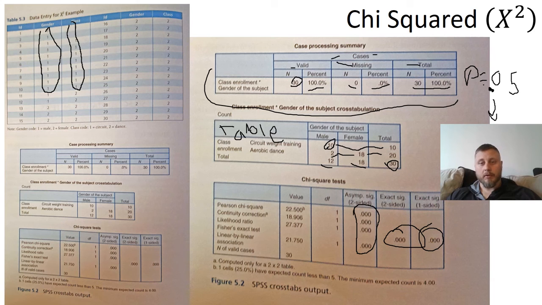So what we can infer from these tables is that there is a relationship, because no females wanted to take the circuit training class. Now, if these numbers were more half and half or had more of a split in there, then obviously the H0 would be more likely accepted. So keep that in mind.